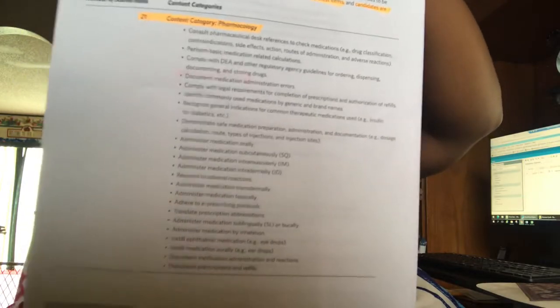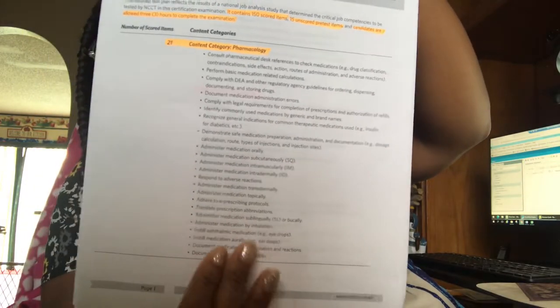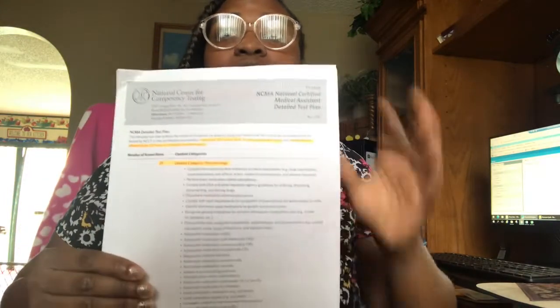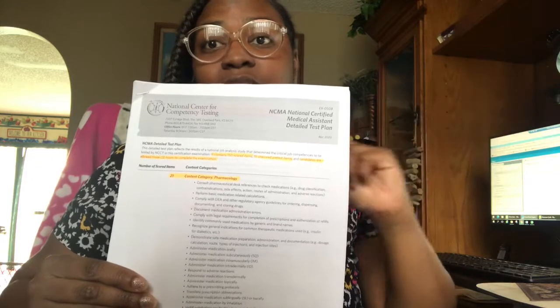All right, so let's go into it. With pharmacology, this is where they talk about the medications. Not only will it be medications, the math part will also be in pharmacology as well. On the NCCT, you will have math problems that you will have to do. They have no type of calculator that you can use, and I mention that all the time in my videos.